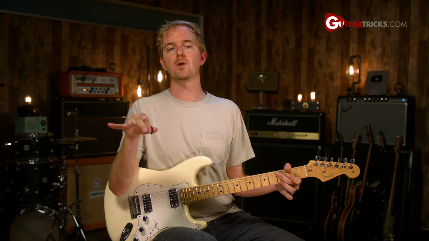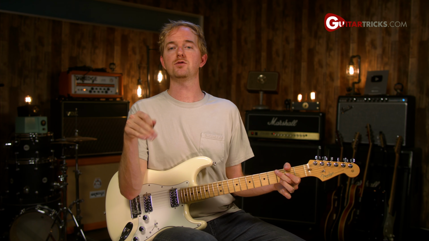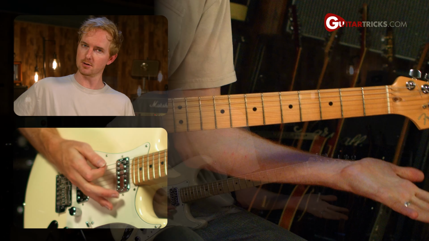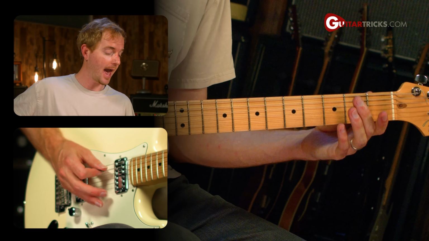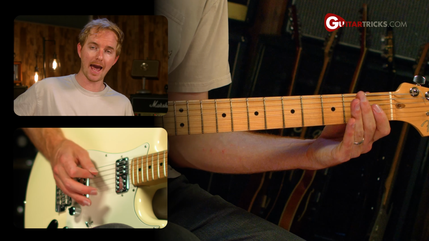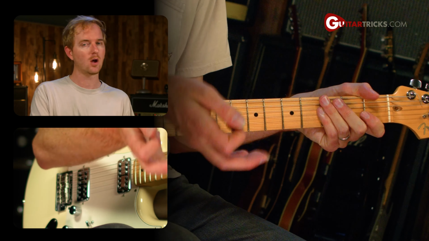And then a great thing to do after this is walk up 3 notes, walk back 3 notes. That looks like this. E, F, G, F, E, A, B, C, B, A, and so forth all the way up, and then go all the way back.